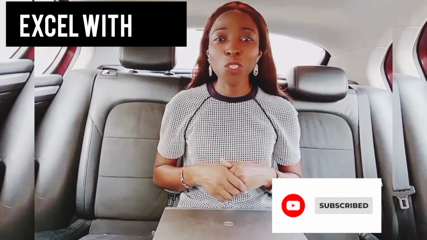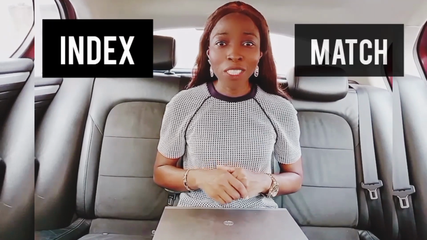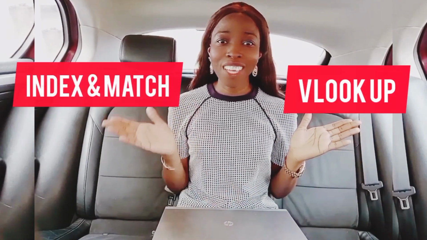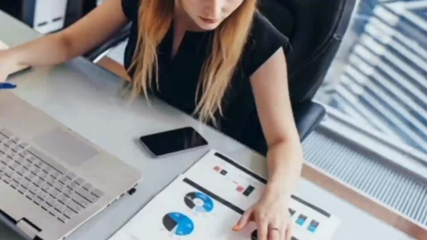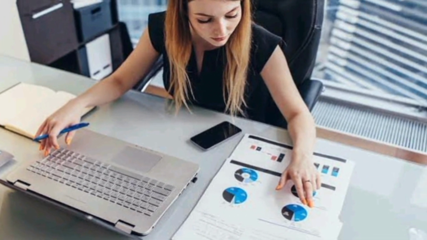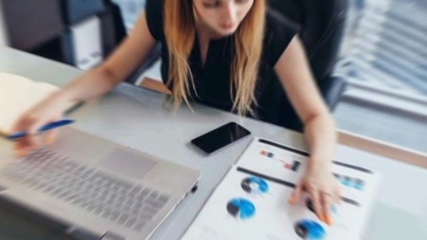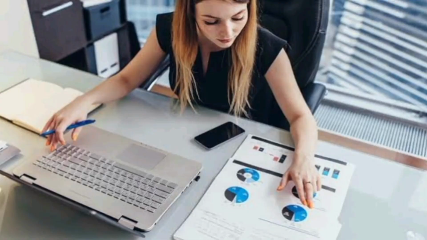In today's video, we will be looking at the INDEX and MATCH function as a preferred alternative to the VLOOKUP function because of its ability to break the major limitation of the VLOOKUP function. When comparing both functions together, most Excel users prefer to use the INDEX and MATCH function to look up data from different columns and rows of the source data table because it is not as restrictive as the VLOOKUP function.